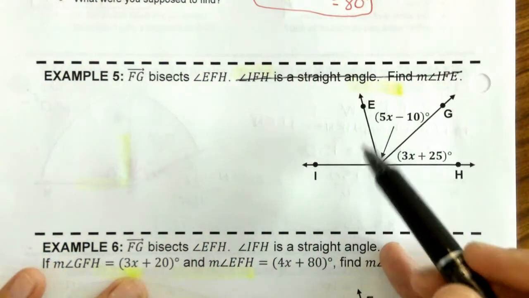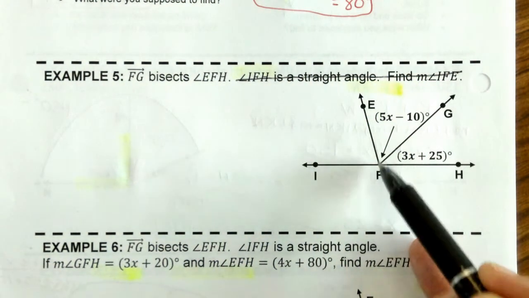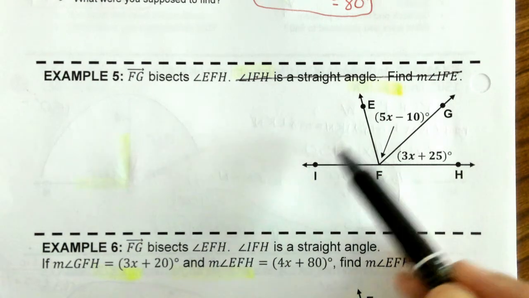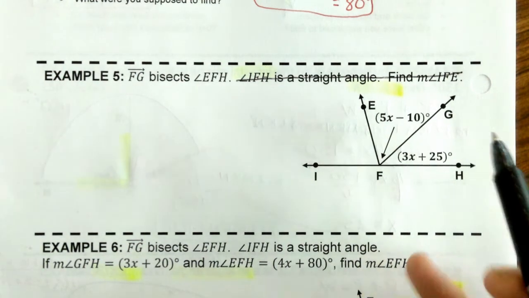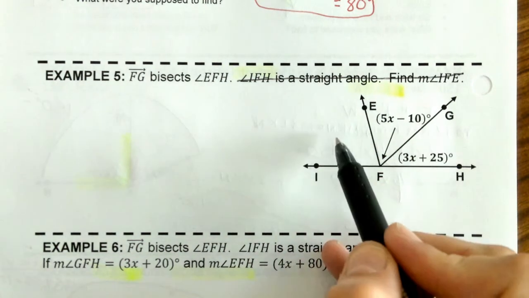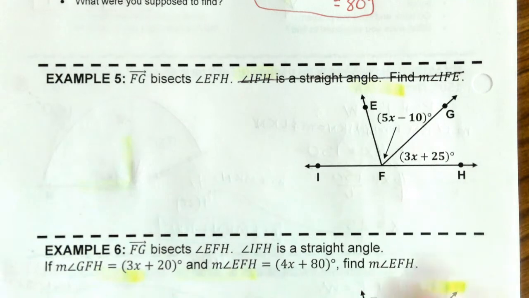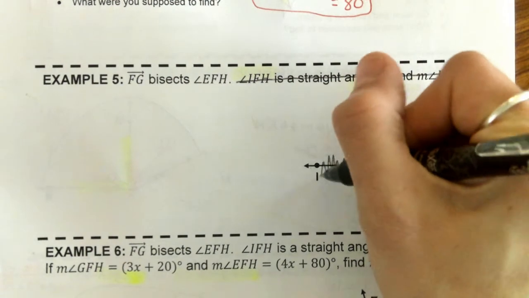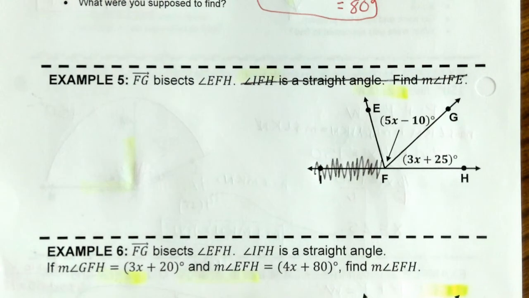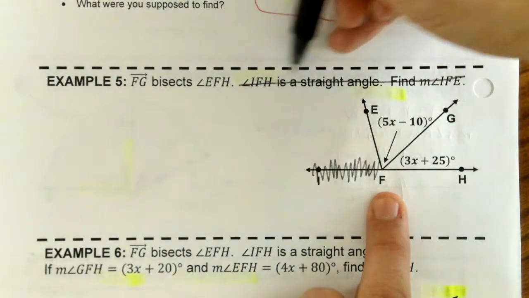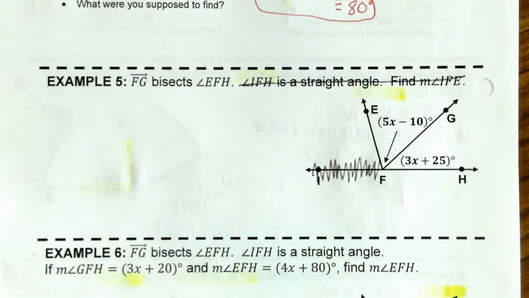Because what they actually want us to find is the measurement of angle IFE over here. And you've got to do a lot of work before you can do that. Then you actually have to do part plus part plus part equals whole. But you have to solve for x first, substitute it in, and then do a whole other variable over here. Let's cut straight to the chase. We are going to ignore ray FI because we don't need that. So that entire ray FI and the straight angle, and find IFE.